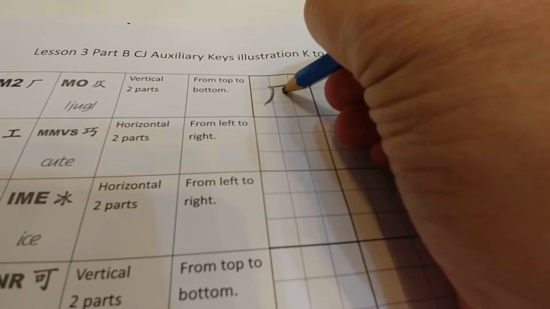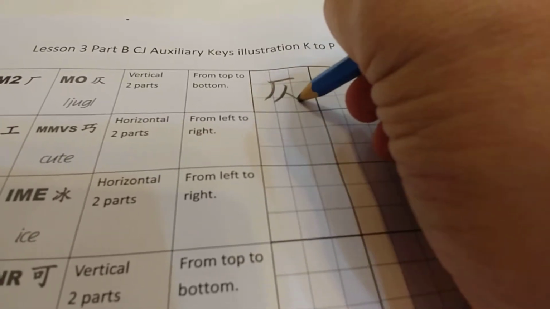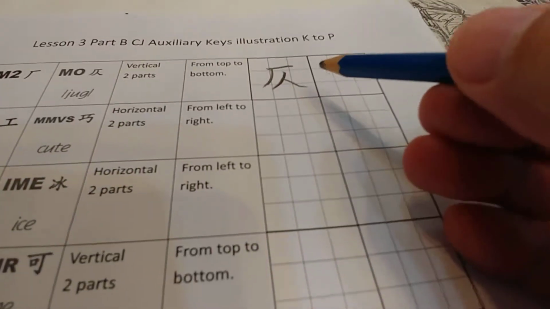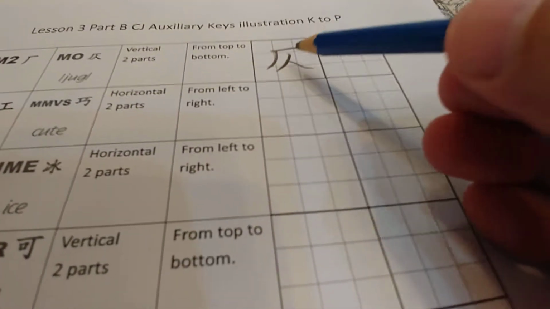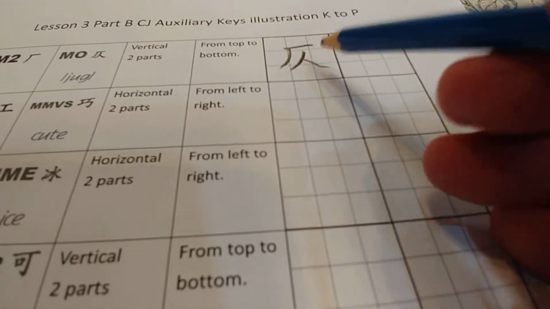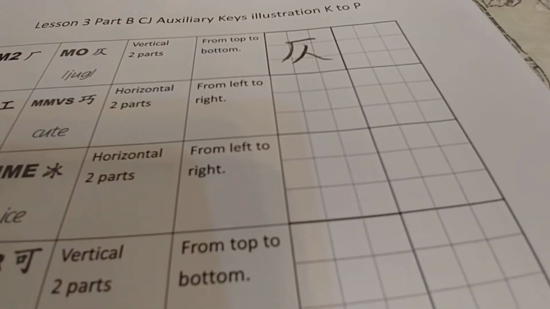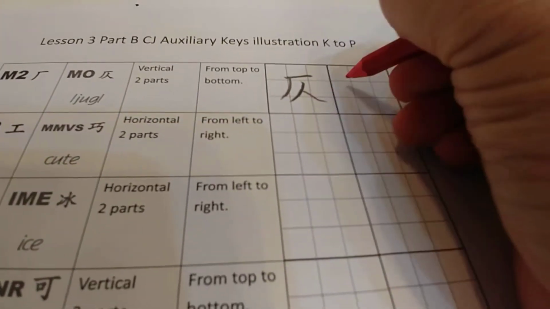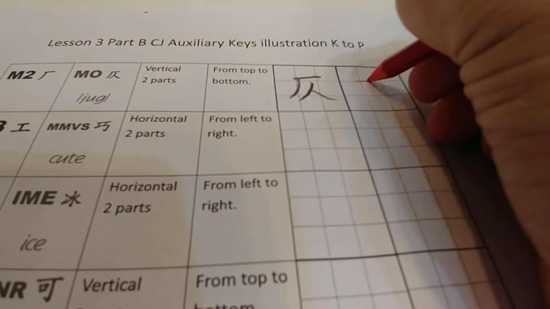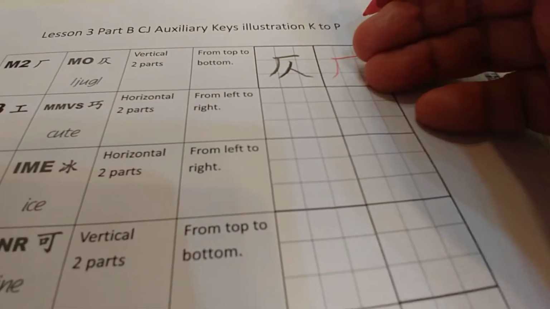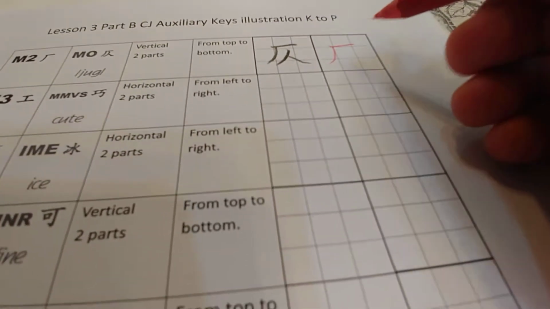This is M2. If we put a small yan here, 人, this becomes the word 这. So once again, M2, horizontal line plus a long left slant.